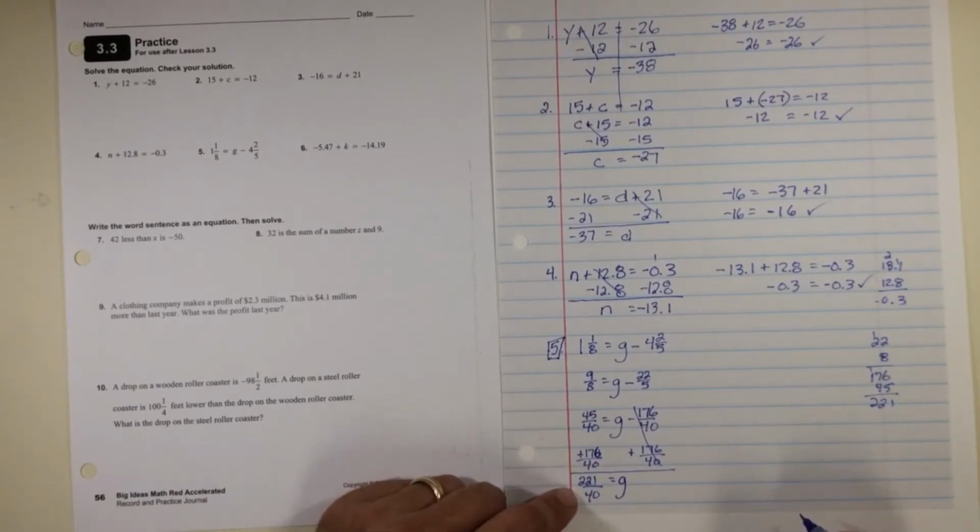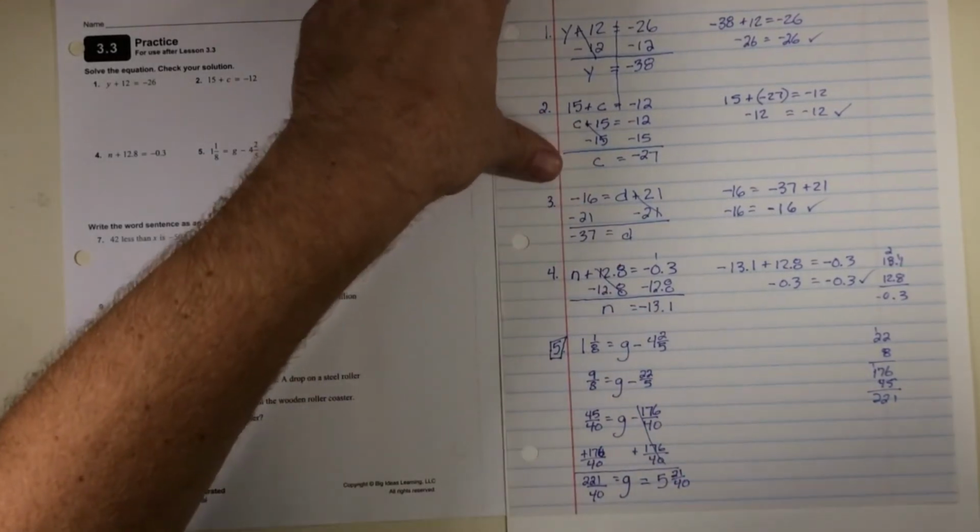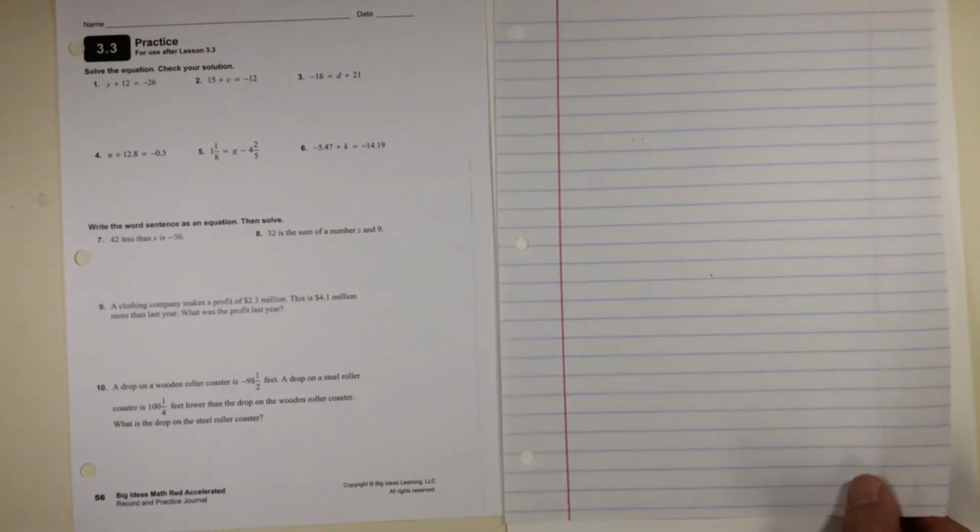To check this one, whoa, it's ugly. So guess what? I'm not. So 221 over 40, if I wanted to, I could turn it into a mixed number. You don't have to. It's already in simplest form. But 40 goes into 221 five times with 21 left over. Either of those would be acceptable answers. Number 6.